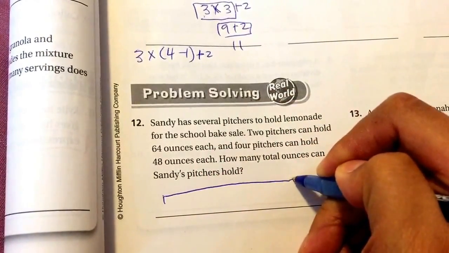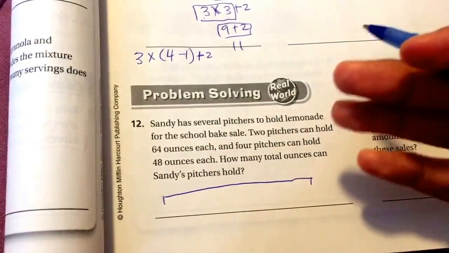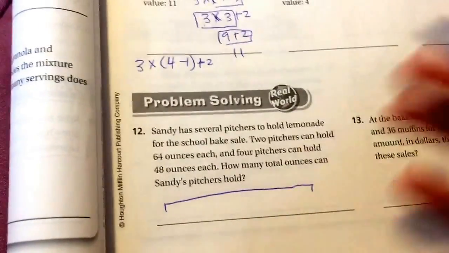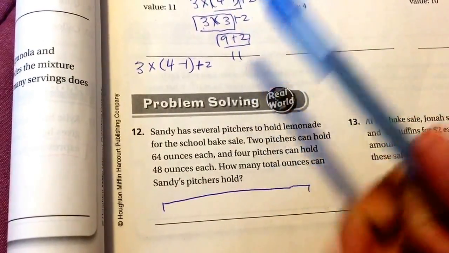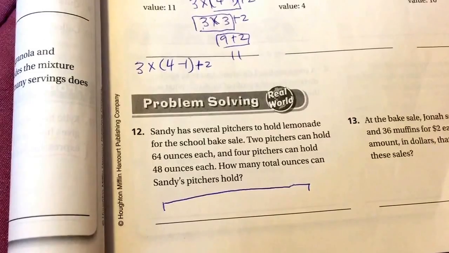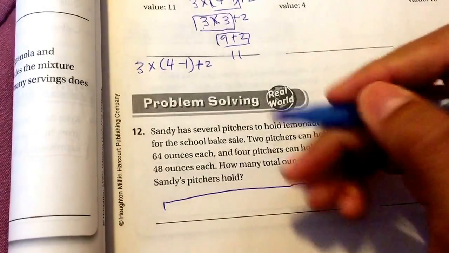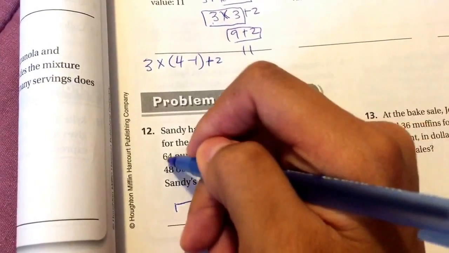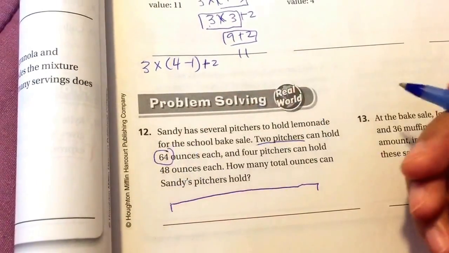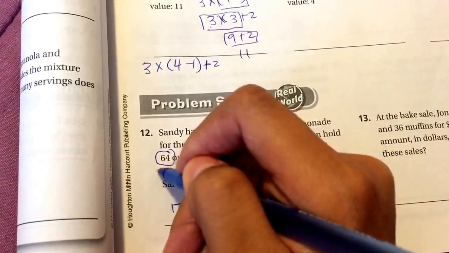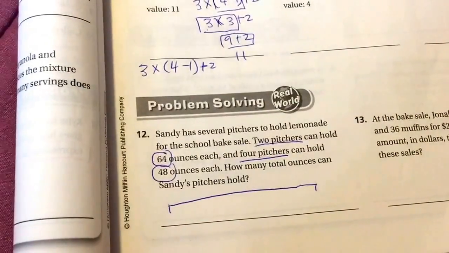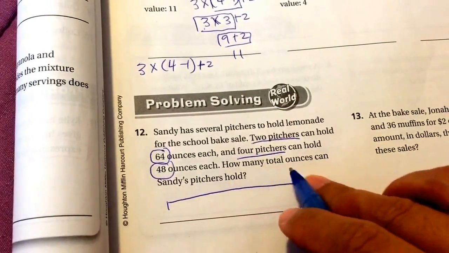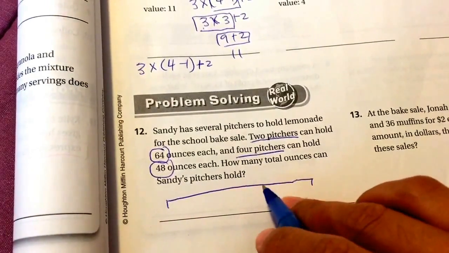And what's happening to this lady, Sandy, is she's having a school bake sale. So she's trying to make a profit. And the way she's going to make her profit is by selling lemonade, so selling drinks. She has a ton of pitchers. She has 2 pitchers that can hold 64 ounces each, and she has 4 pitchers that can hold 48 ounces each. And we want to find out how many total ounces can Sandy's pitchers hold.